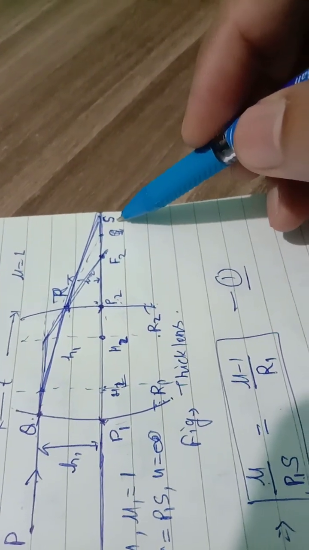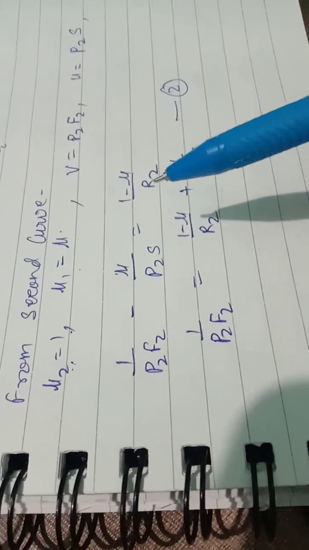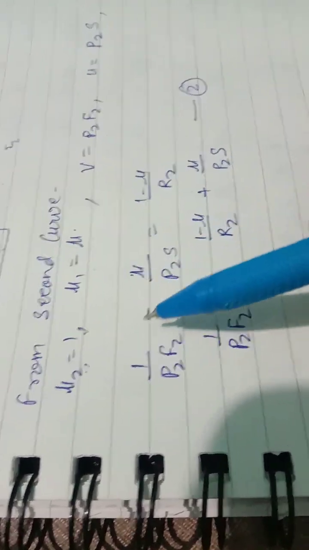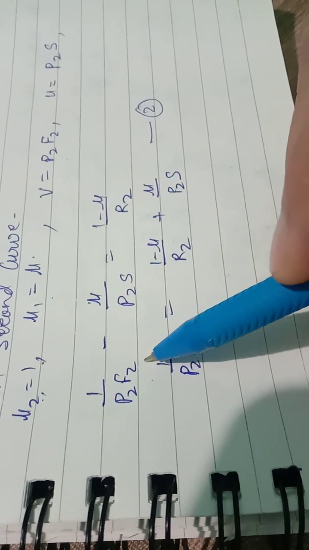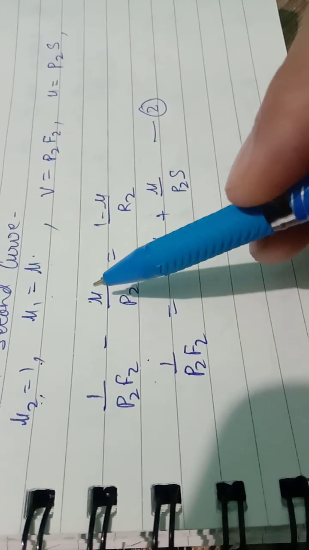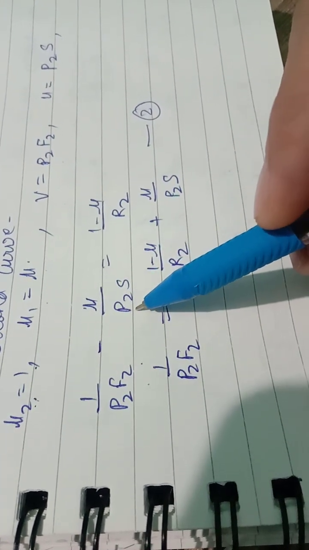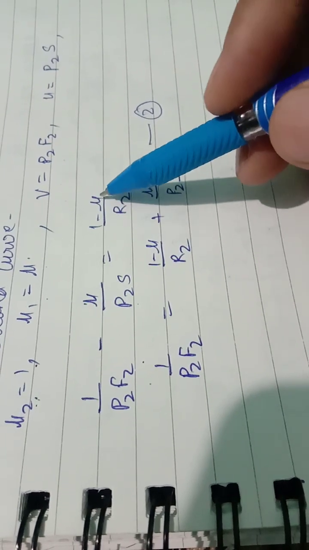Just put these values into the refraction formula: 1 upon P2F2 minus mu upon P2S equals 1 minus mu upon r2.